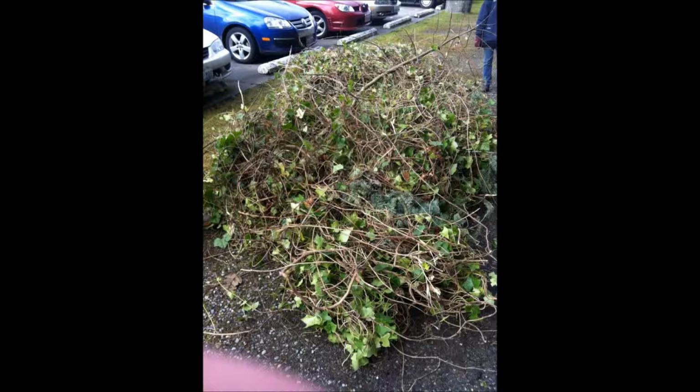We had a fun time trying to get rid of all of this invasive species so that hopefully more of Western's biodiversity and plant life will increase and won't have to compete with the English ivy.